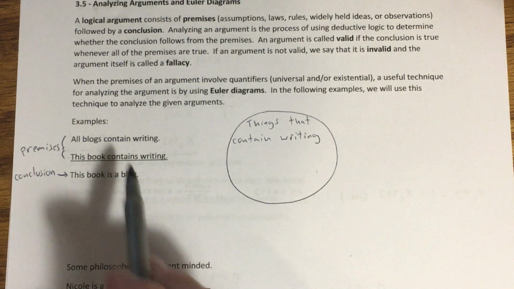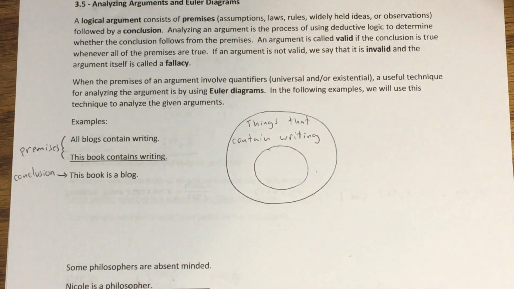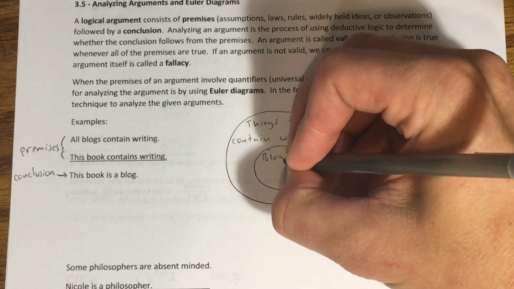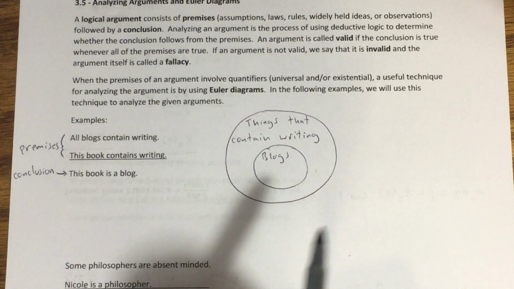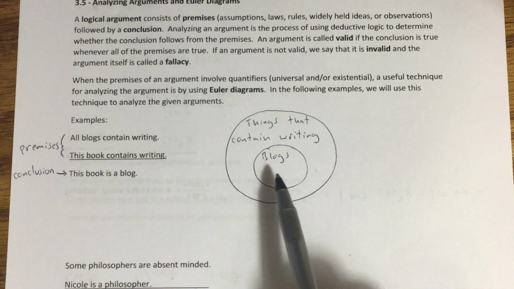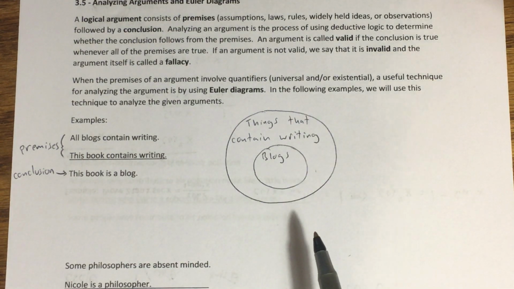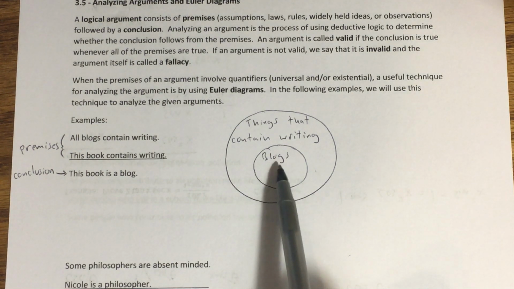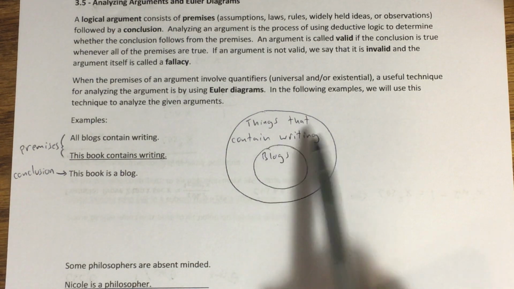So I'm going to create another circle representing all blogs, but the entire circle should live completely within the larger circle that I already drew. This is blogs, okay? When you're first learning about Euler diagrams, it can be difficult in a case like this to determine which circle goes inside which. And so what you want to do, again, is think of these circles like Venn diagrams or representative of sets.